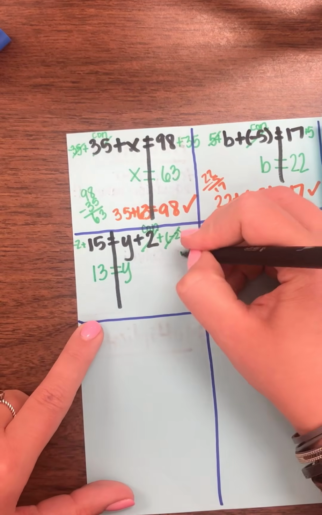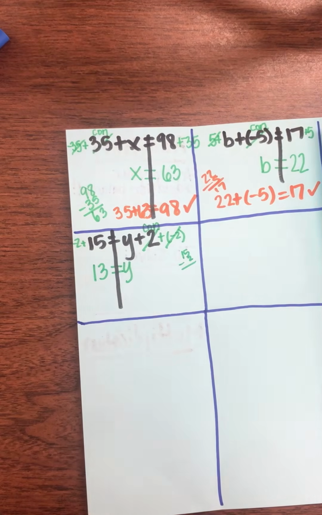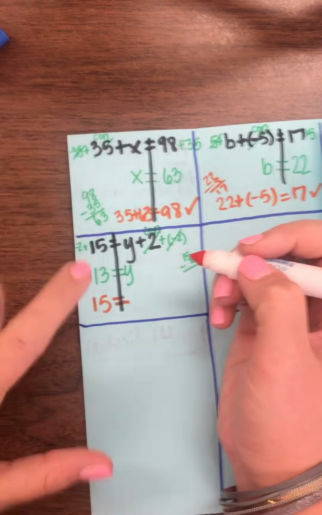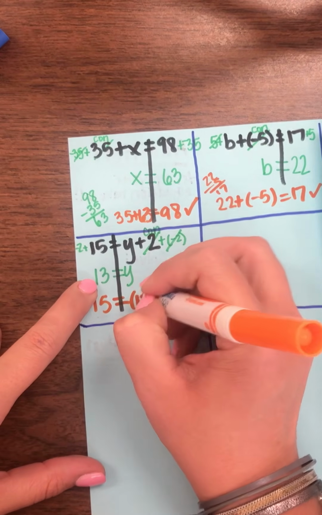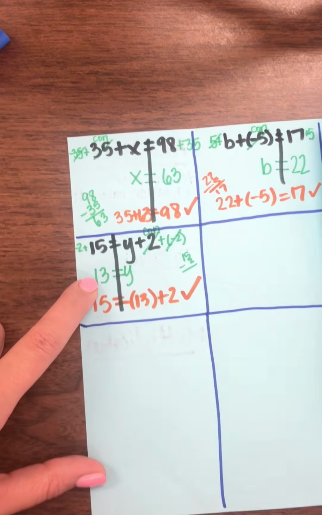Some of you guys might need to do that in the scratch work, but I think most of us know 15 minus 2 is 13, right? So now we plug it back in to have proficient work and to check it. So 15 equals, we're gonna plug in our y, 13 plus 2. Well, 13 plus 2 is 15, so we're good to go.